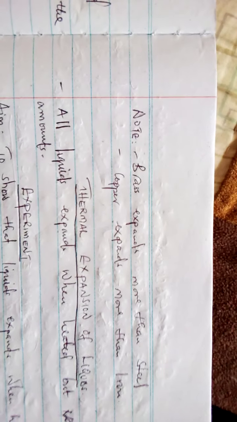So what does this tell us? It tells us that metals expand differently when heated. And the example that we have is brass expands more than steel and copper expands more than iron.